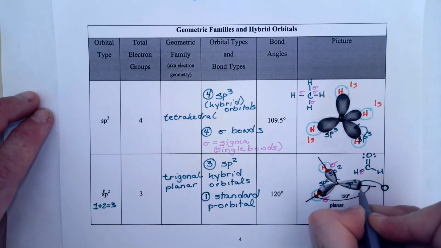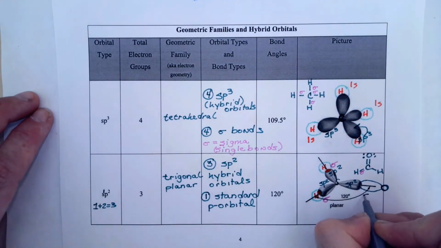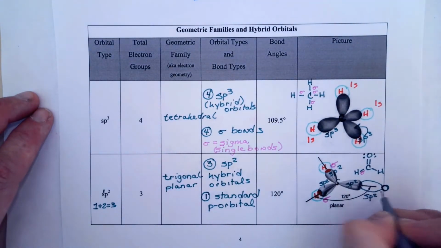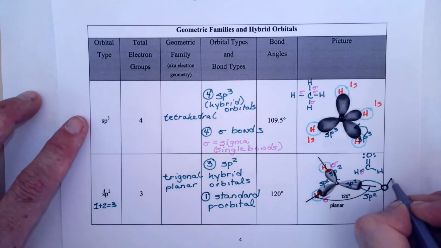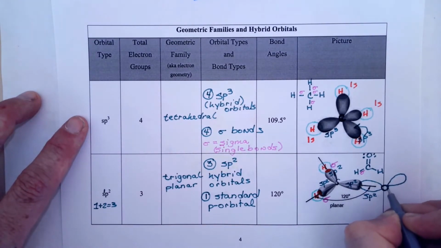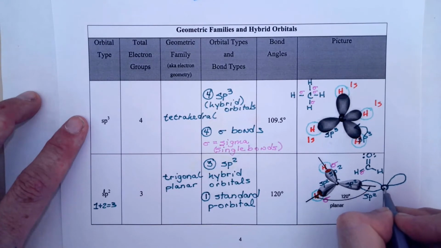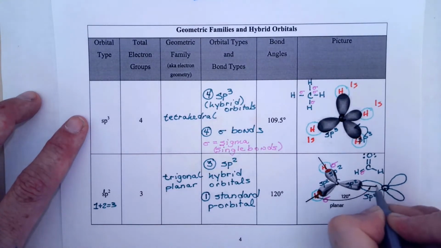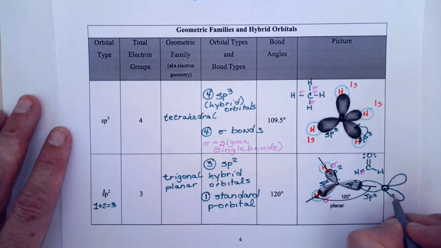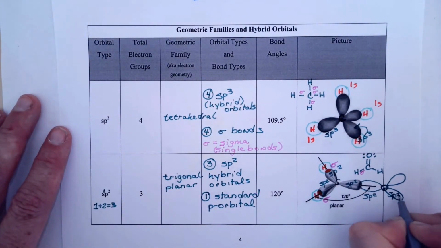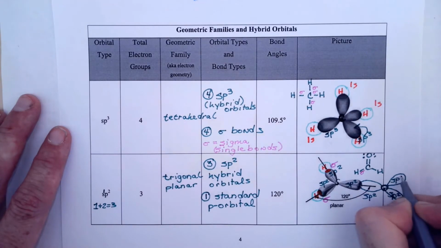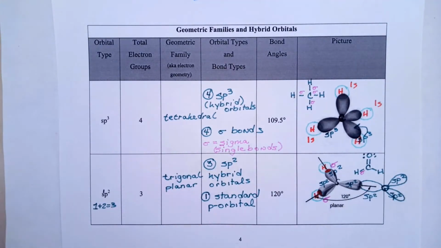So we have an sp squared situation with our oxygen. That's an O in the middle. And I'm trying to depict a trigonal planar arrangement with the 180-degree bond angles. You might be a little bit better at drawing this.